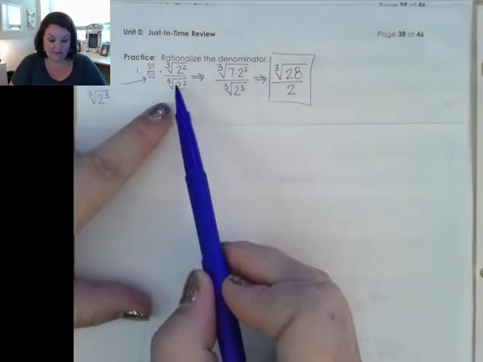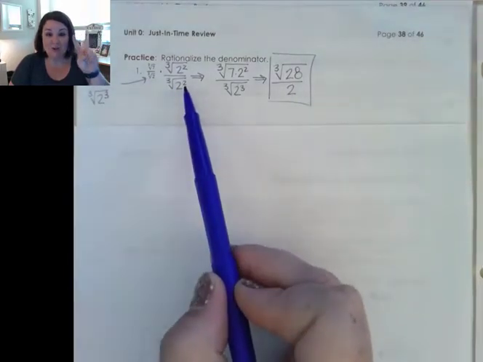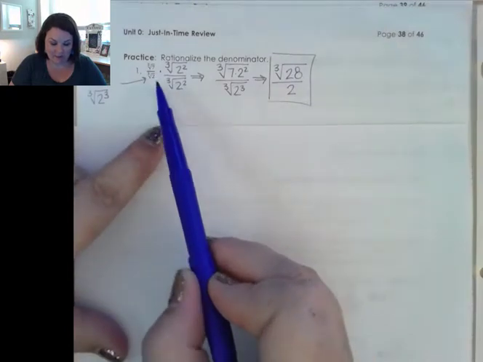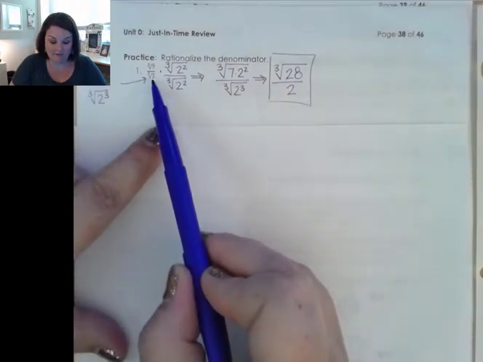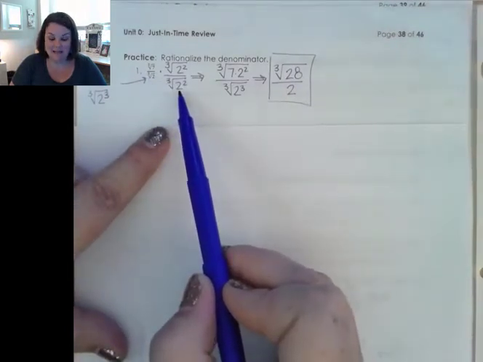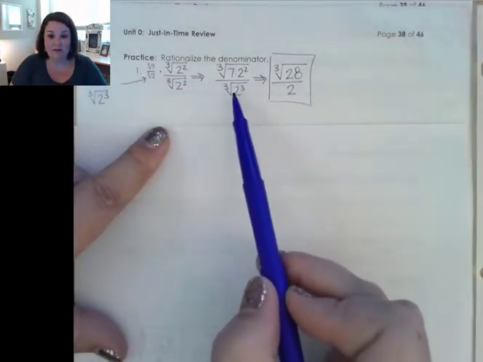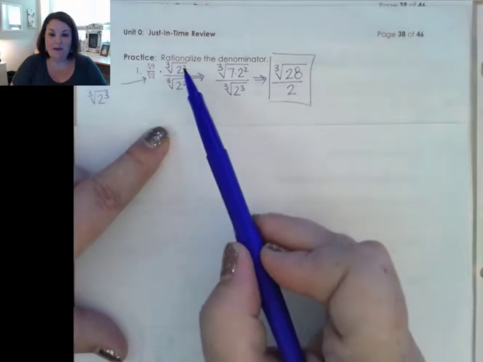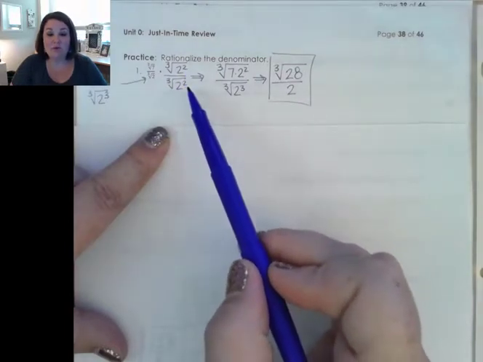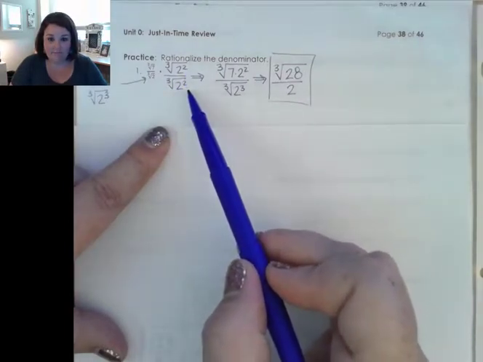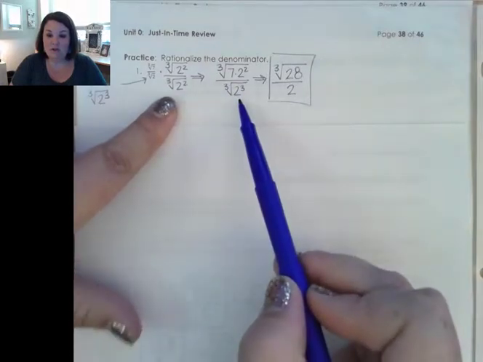So what I need to multiply by is a 2 that has 2 copies, right? So that way when I multiply the 1 copy that I have by the 2 copies that I need, I end up with the 3 copies that will then cancel out this radical. So that means I'm going to multiply on top and bottom by the cube root of 2 squared, okay? So that way I get a 2 cubed on the bottom.